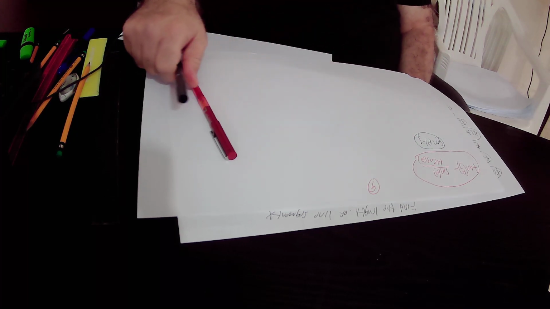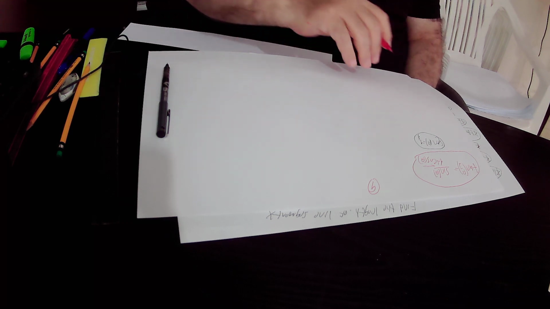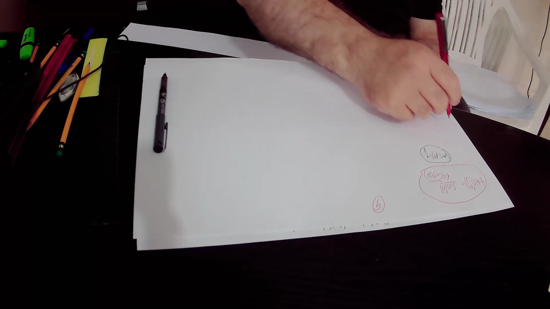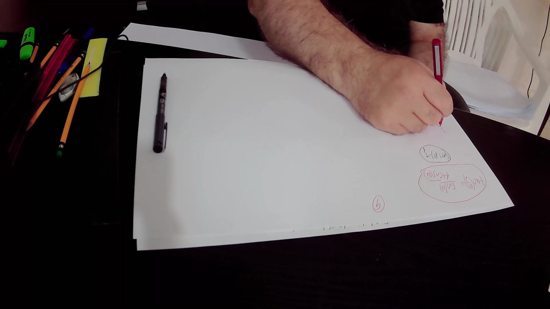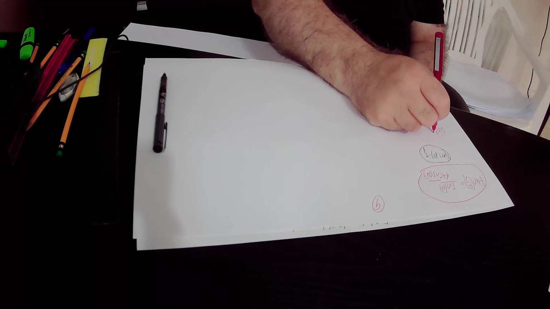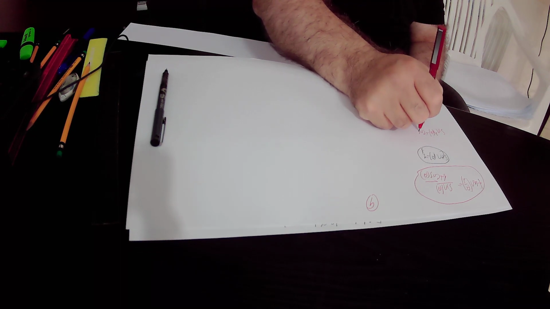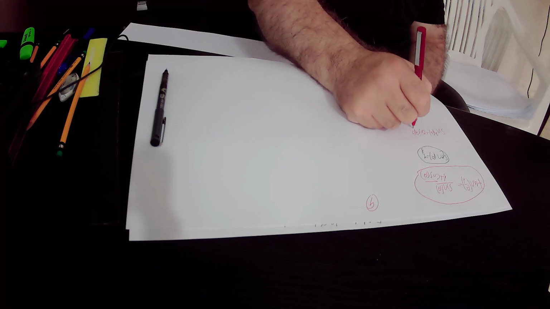We have the trigonometric identity that states that sine squared theta plus cosine squared theta equals 1.